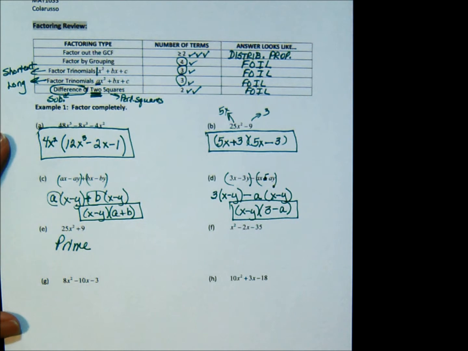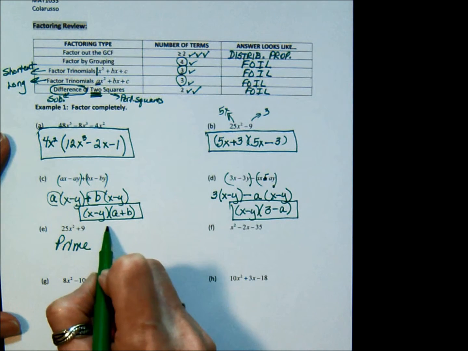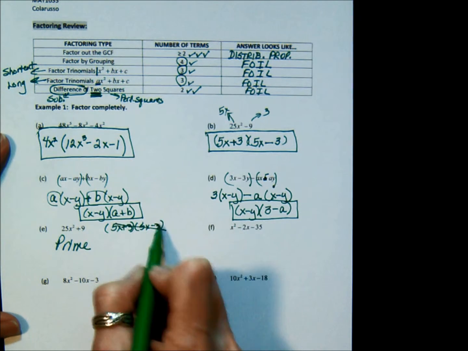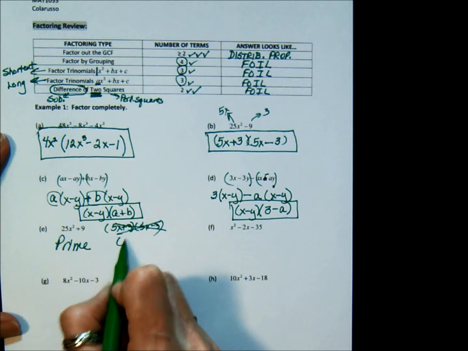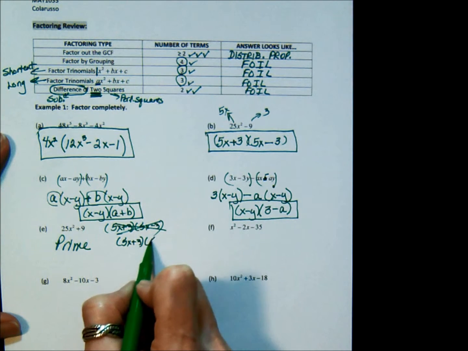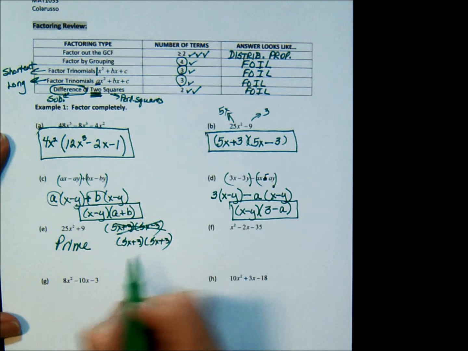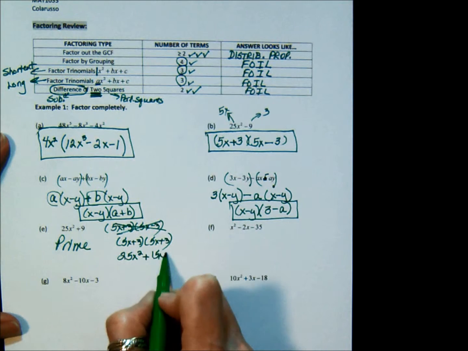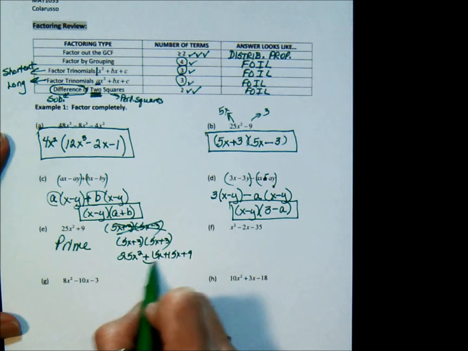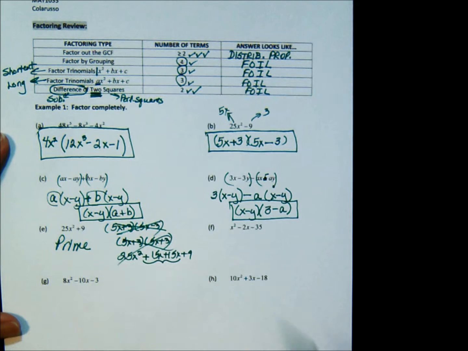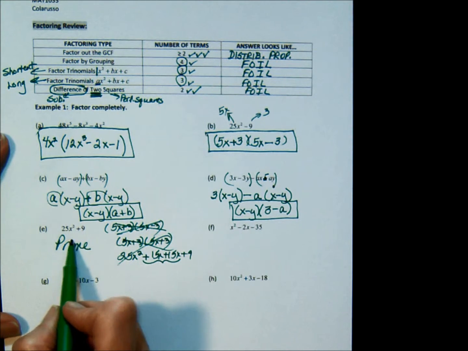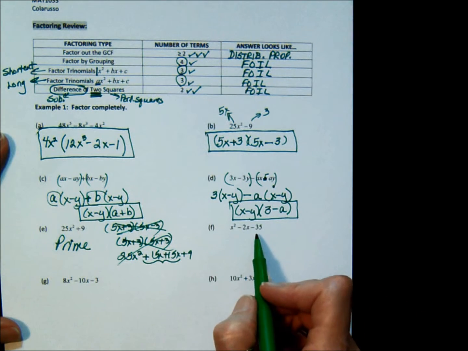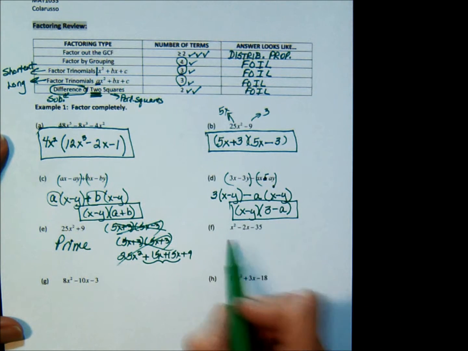It cannot be factored. Please don't think that it's 5x plus 3, 5x minus 3. That's not true, because that would make a minus sign in between. It's also not 5x plus 3 times 5x plus 3, because if you FOIL that, you're going to get 25x squared plus 15x plus 15x plus 9. So you have this middle stuff. So that doesn't work either. Nothing works unless there had been a GCF. So it's just prime.